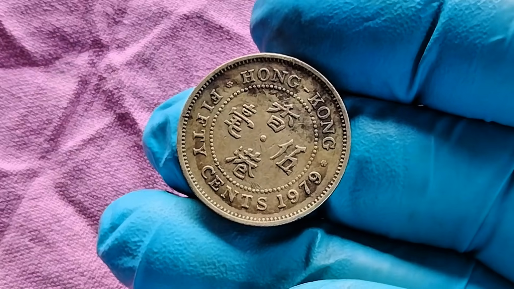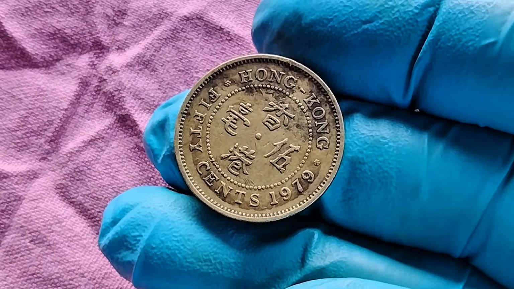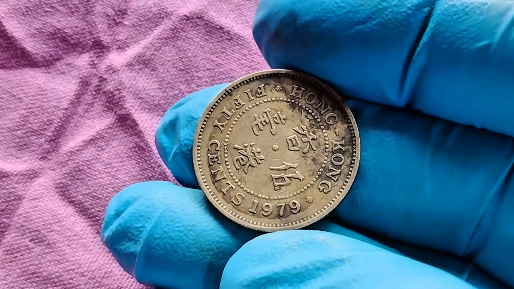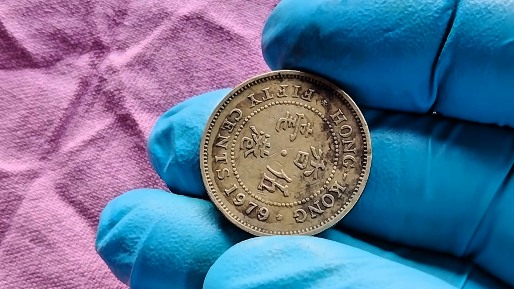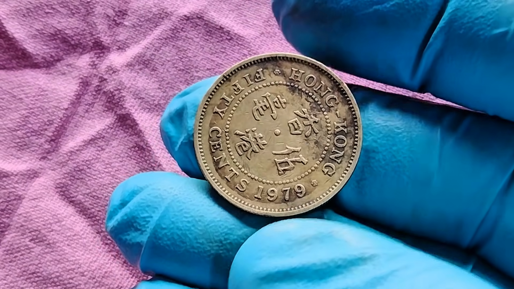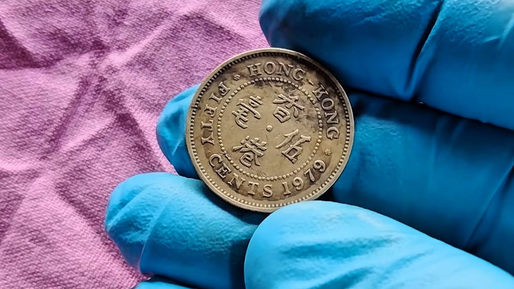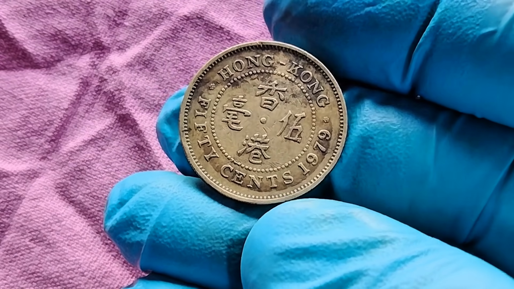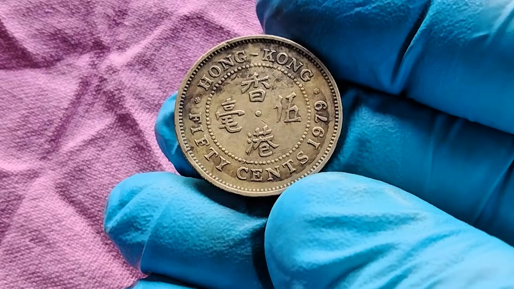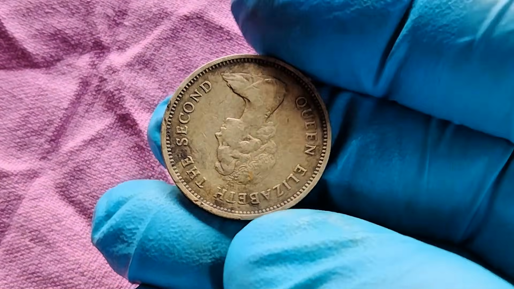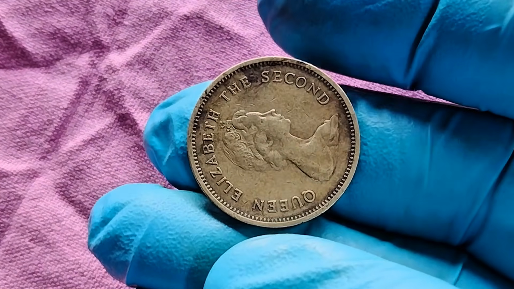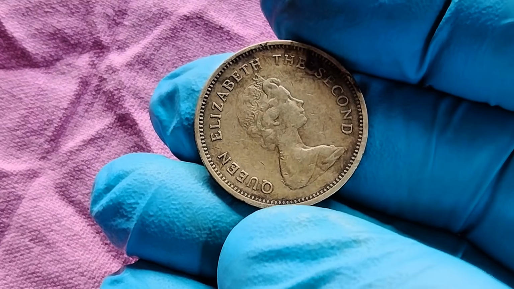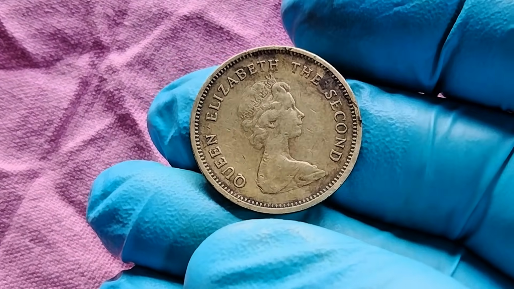The Hong Kong 50 cents is an interesting piece of currency from the late 20th century when Hong Kong was still under British rule. This coin features the portrait of Queen Elizabeth II, who served as the monarch of the United Kingdom and the head of state for many British territories, including Hong Kong, during that period. The 1979 issue belongs to a long series of Hong Kong coins produced during the reign of Queen Elizabeth II.